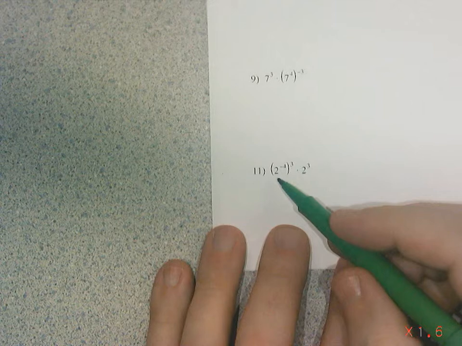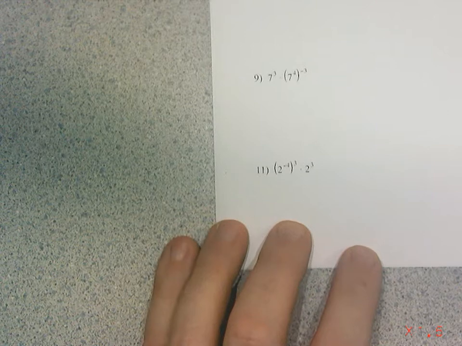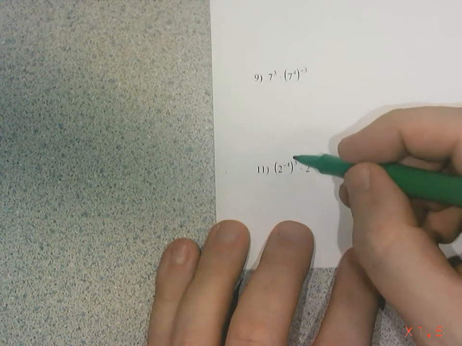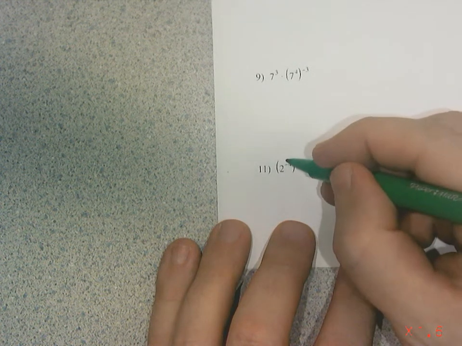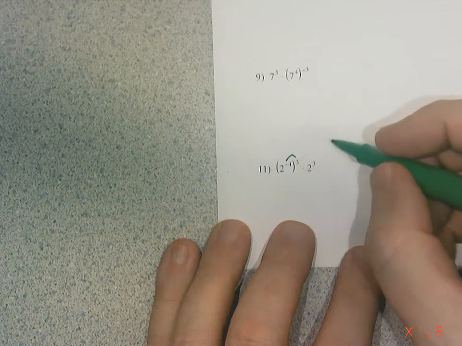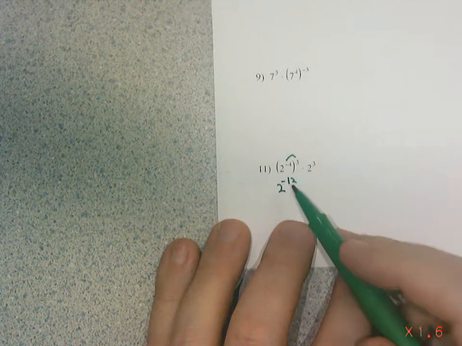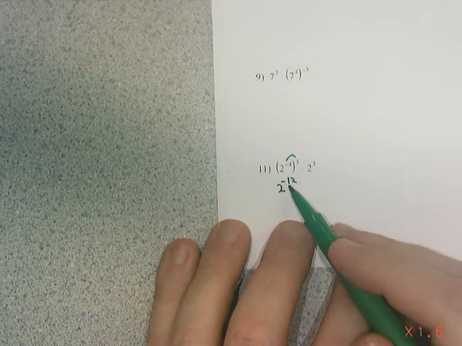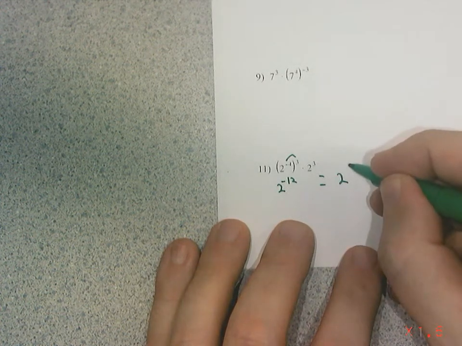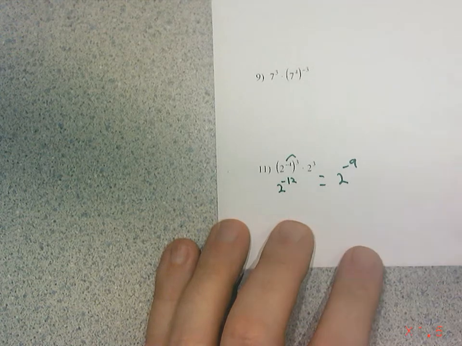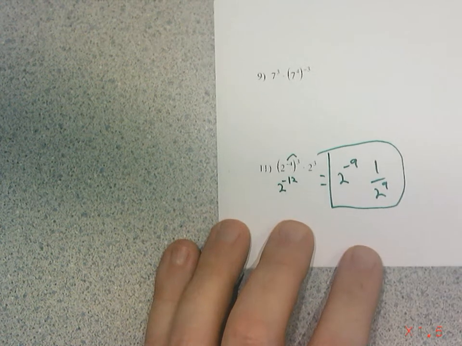Here, we've got a power of powers, and then it's multiplying with another number. So let's look at that. So we're going to do the power of powers on this one, get it down to a single base, and then combine it with that outside one. So negative 4 times 3 is going to be 2 to the negative 12. And now we're going to multiply with the 3, so negative 12 plus 3 is going to be 2 to the negative 9. So then we move them downstairs, make them positive, and those would be my 2 answers.